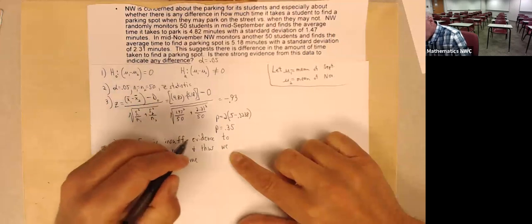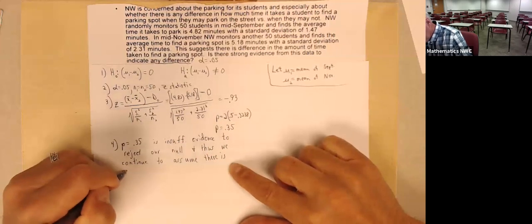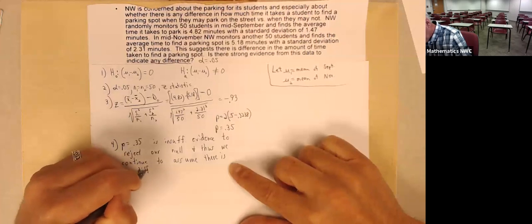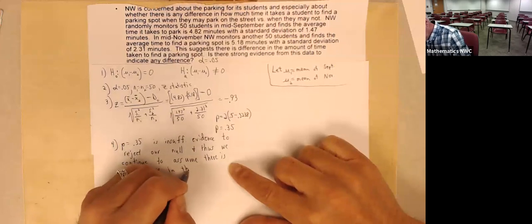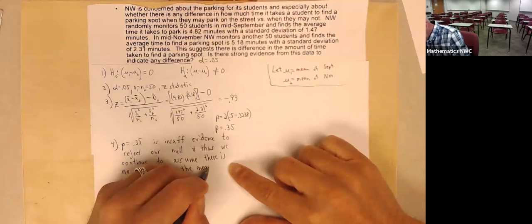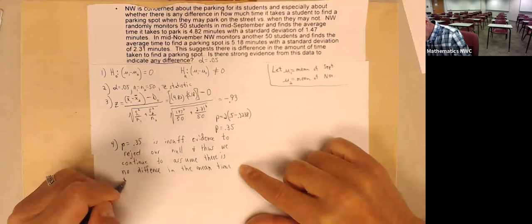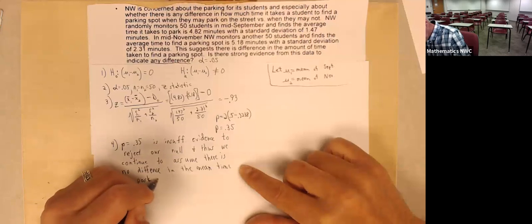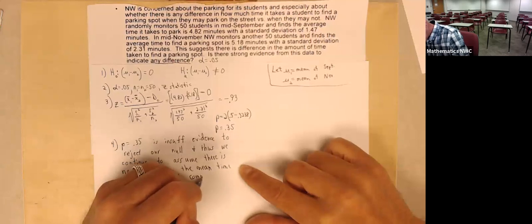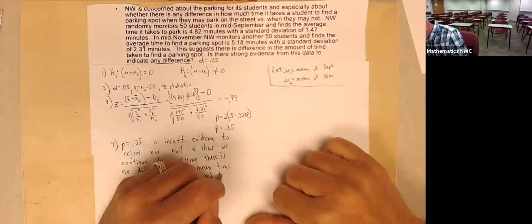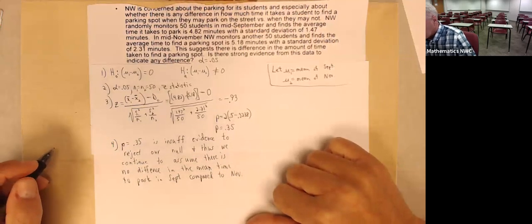We continue to assume there is no difference in the mean, the average that is, the mean time to park in September compared to November. And that would be my test.